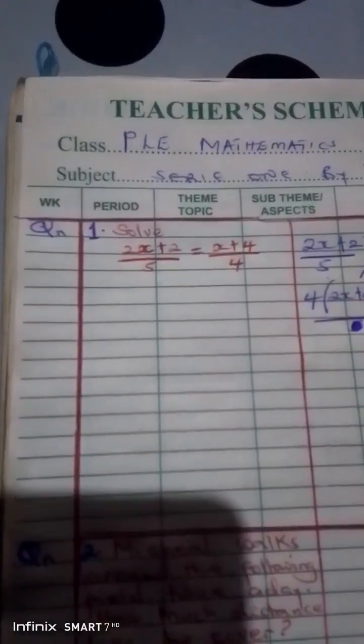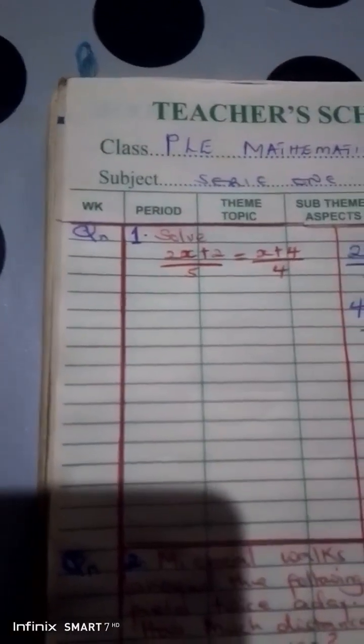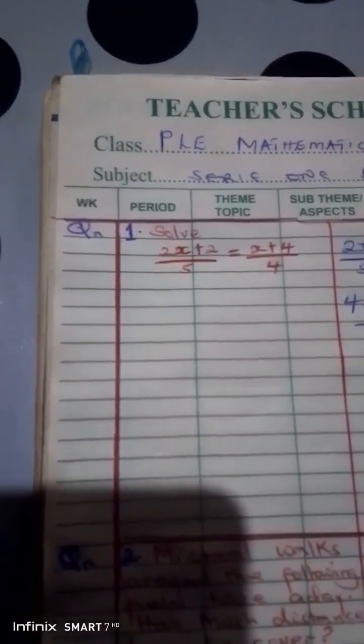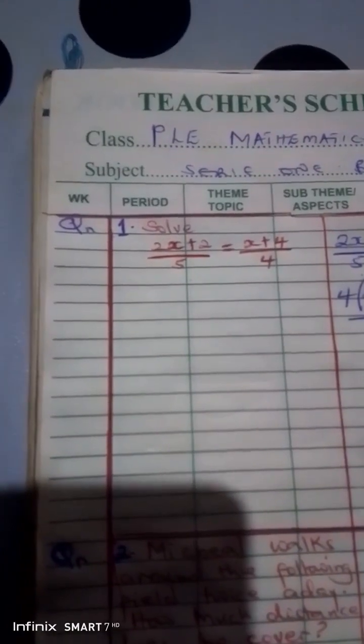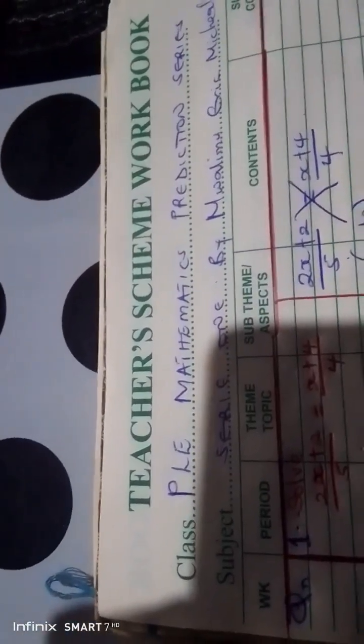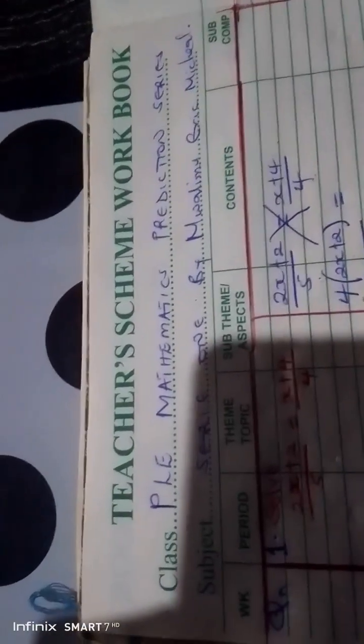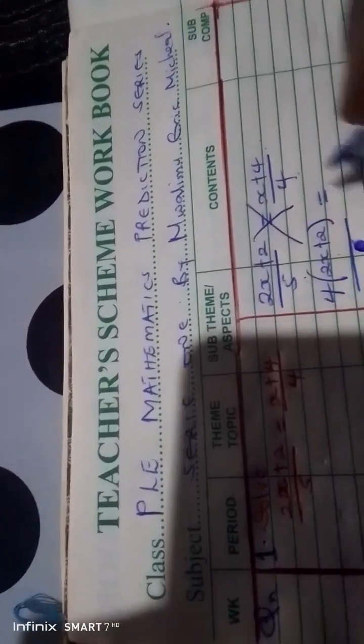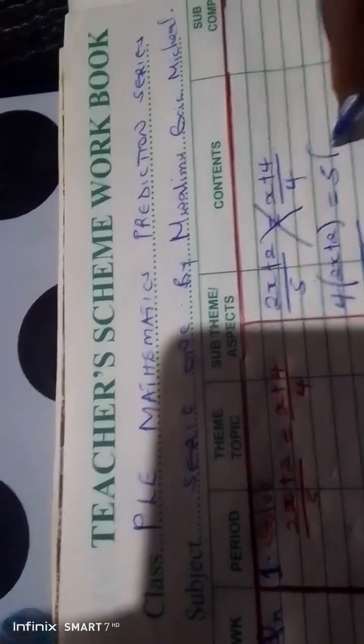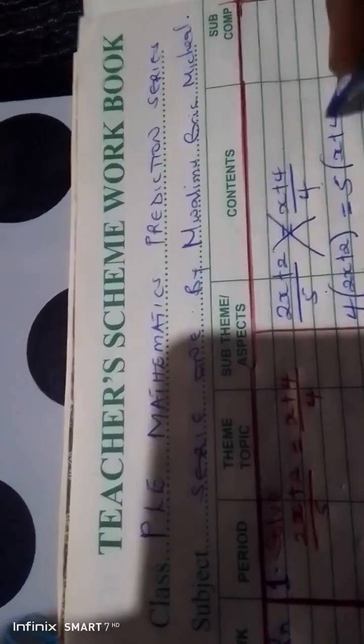So, our question number 1 is saying: solve (2x + 2)/5 = (x + 4)/4. Now what we are going to do is cross multiply. This 4 on this side is going to multiply this side, and 5 multiplies this side. Then we get 4 into (2x + 2) equaling 5 into (x + 4).